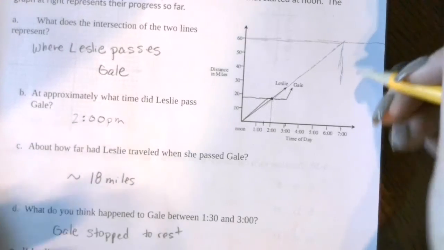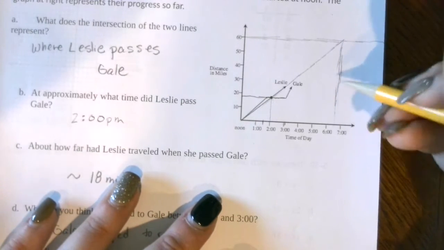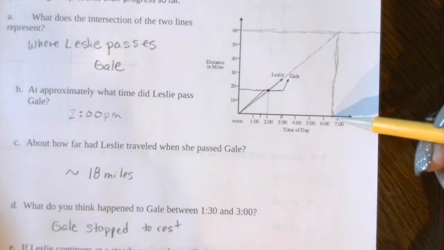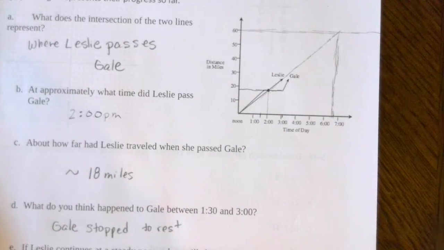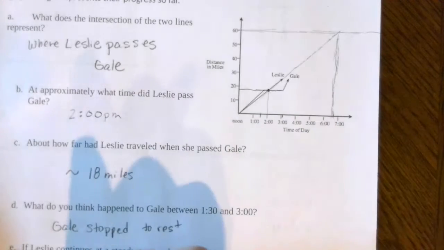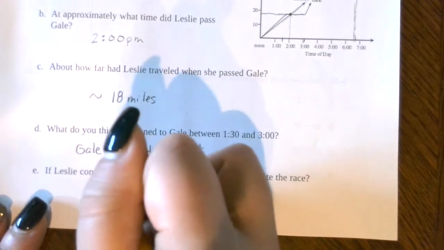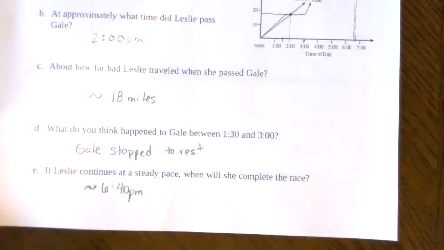So it's not exact, right? It's just going to be an estimate, but I'm just kind of bringing it down. Okay, like that. It looks like it's a little bit over halfway between 6 and 7. So I'm just going to say about, I'll use that about symbol again because I'm estimating here. Let's just say 6:40. It could be like 6:35, 6:45. Something like that. About 6:40. We're just estimating. All right, done with that. Flip it on over.